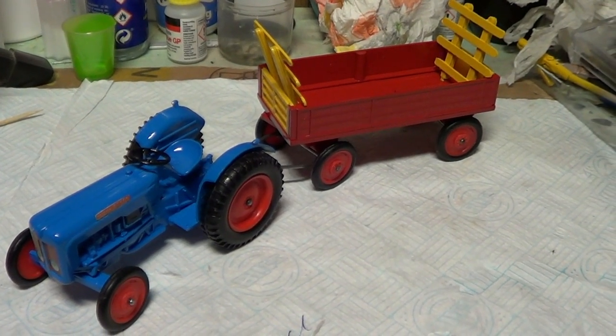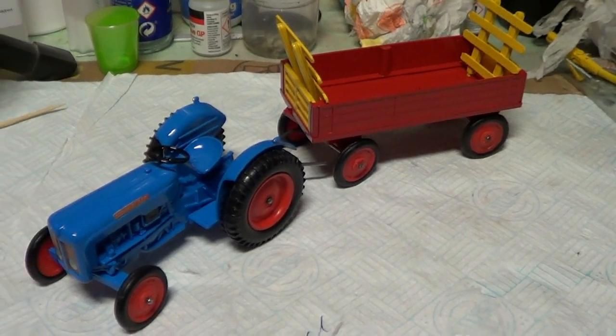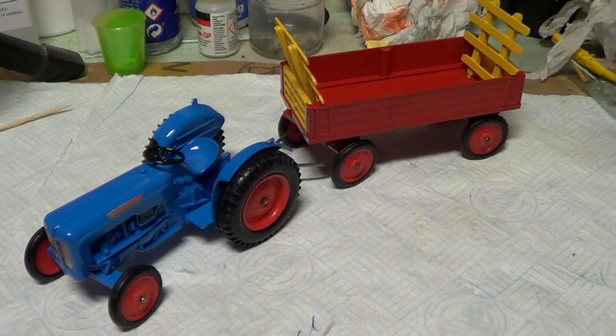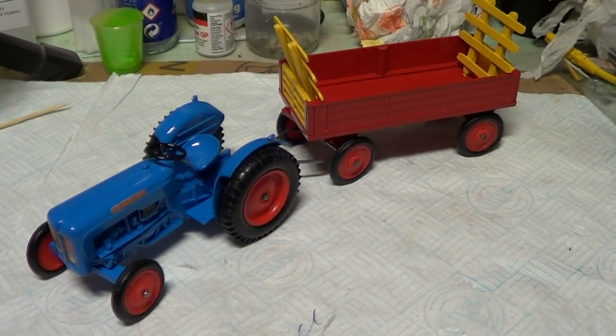And before we go we'll take a look at it on the turntable, how it was and how it is now, and I'll do a few outdoor shots.